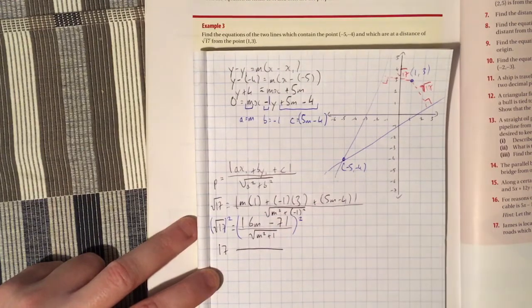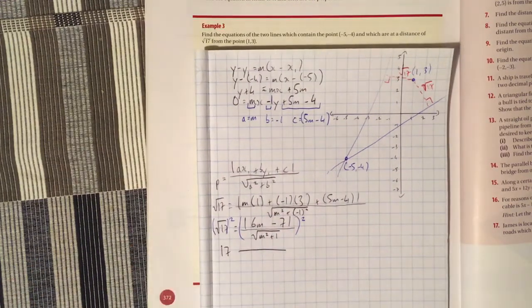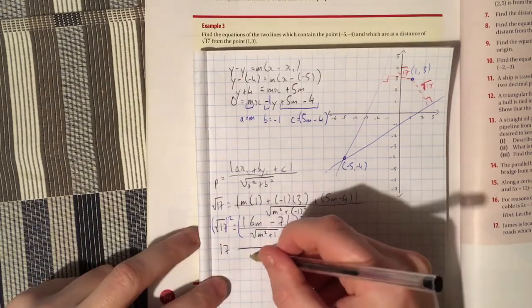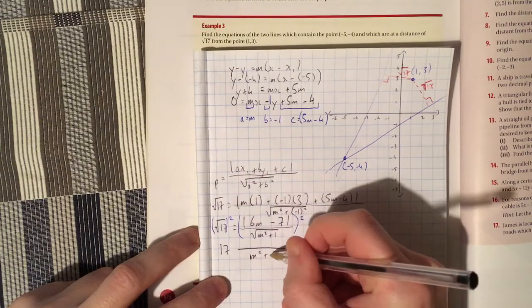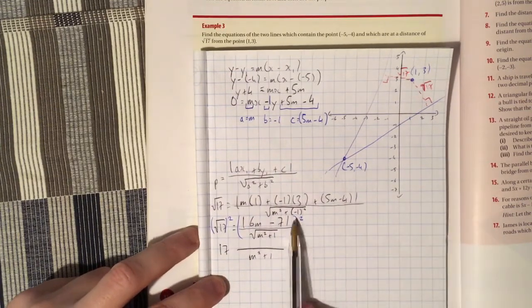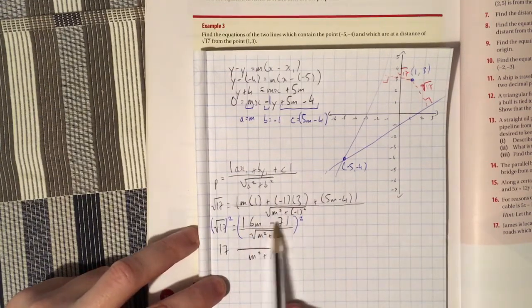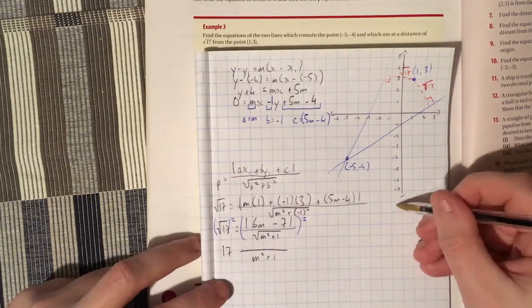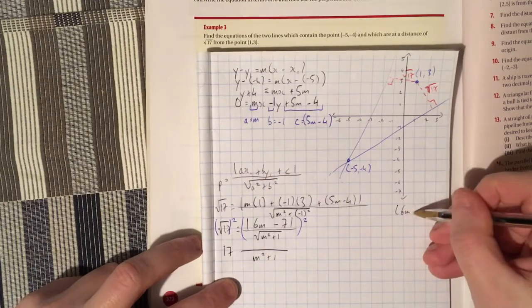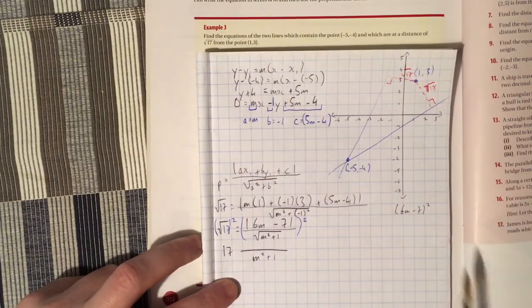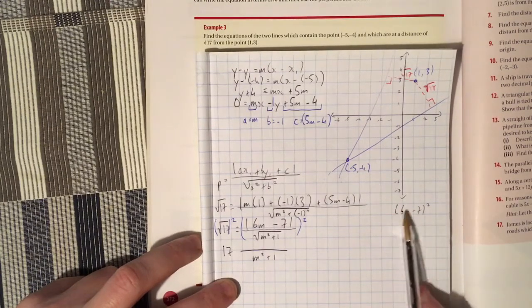To square a fraction, you square the top and bottom. So on the bottom, the square root sign is just going to cancel with the squared, and you'll be left with m squared plus 1. Just be careful with the top here. This is something that trips people up the whole time. So 6m minus 7 all to be squared, in brackets.